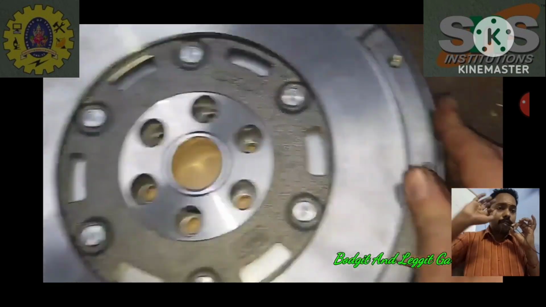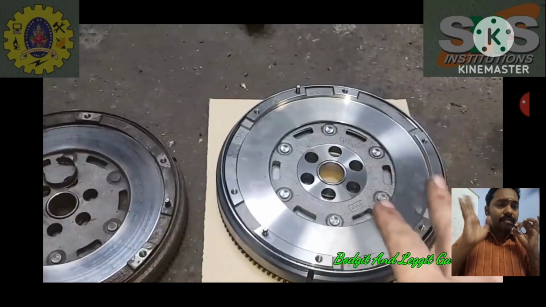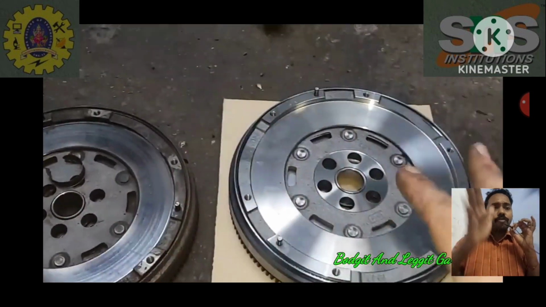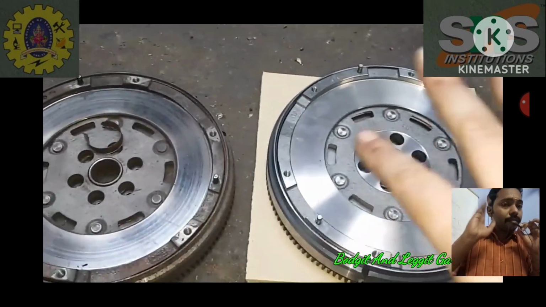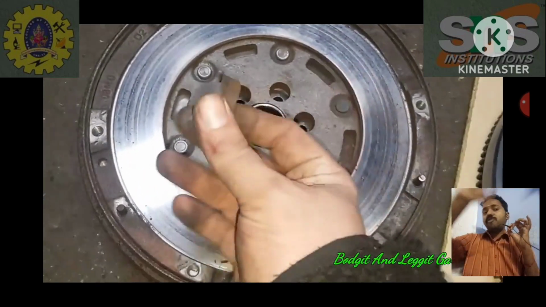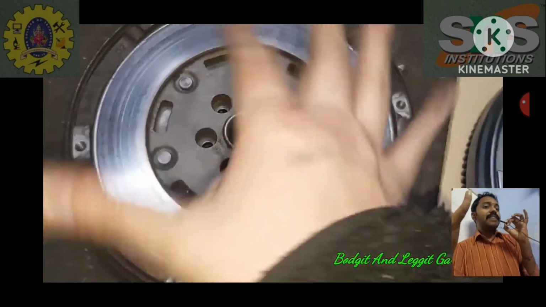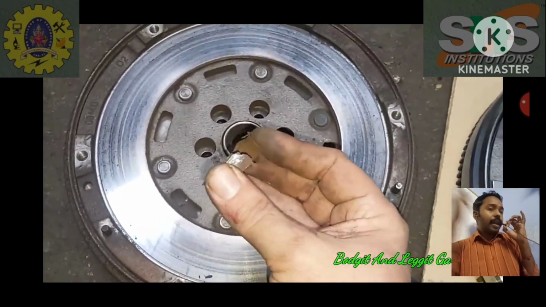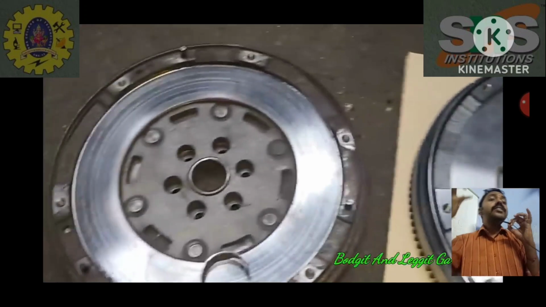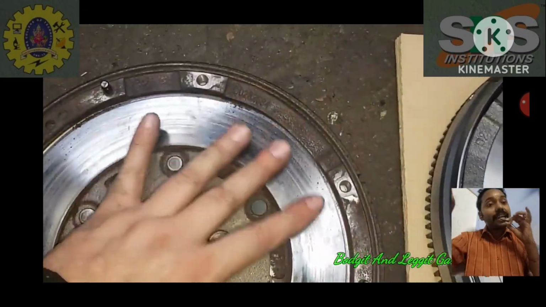So in the design process, when you design the flywheel, the first point is the parts of the flywheel that are included in the design. The second point is the material, because the material gives the strength. The third part is which stresses and forces are acting on the flywheel.